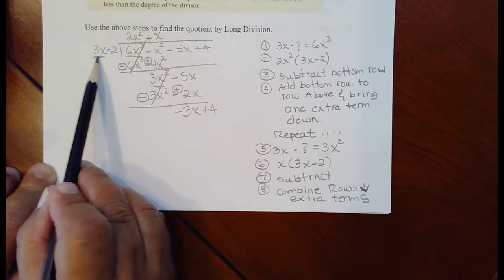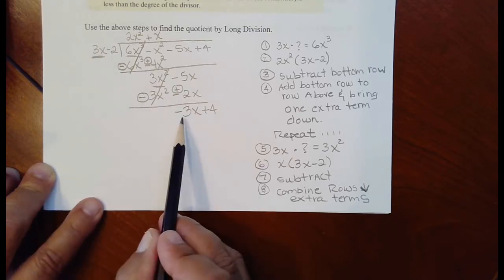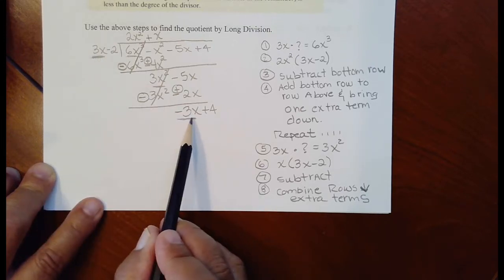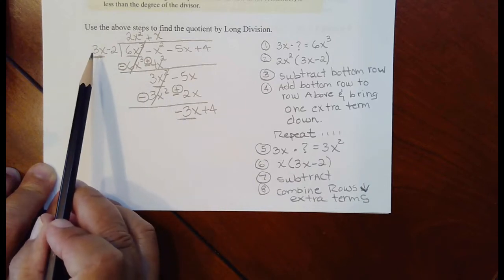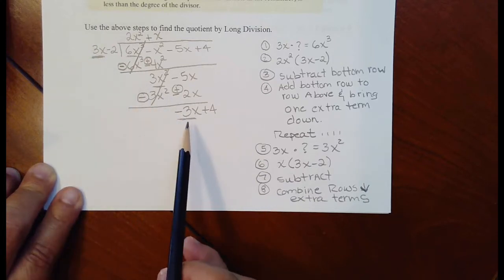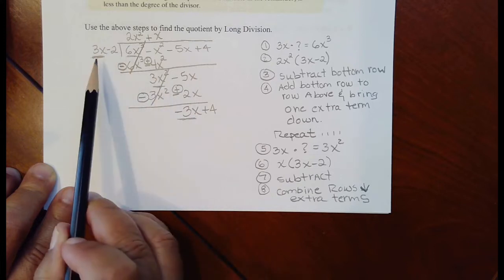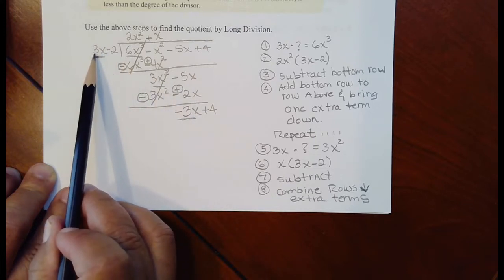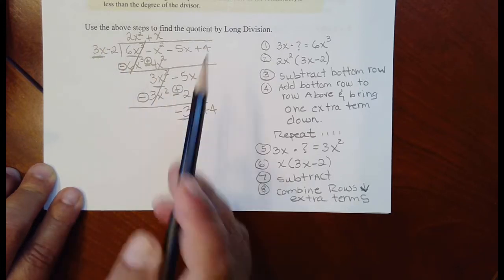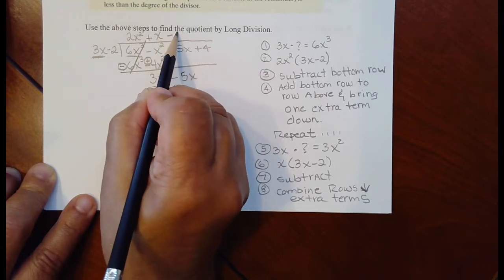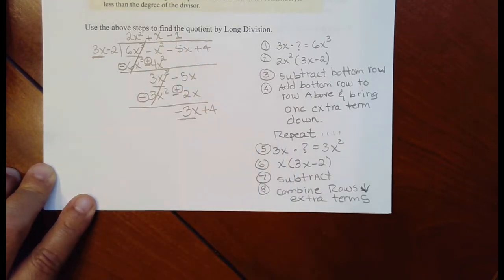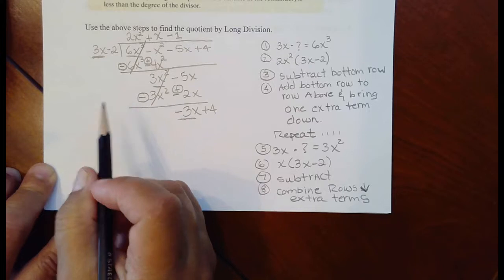So that will be your third and final term in your quotient. Now remember, every time you get a term in the quotient, you will multiply it by everything in the divisor. So it'll be negative 1 times 3x, negative 3x. Negative 1 times negative 2, positive 2.